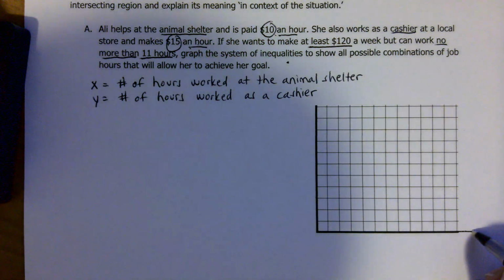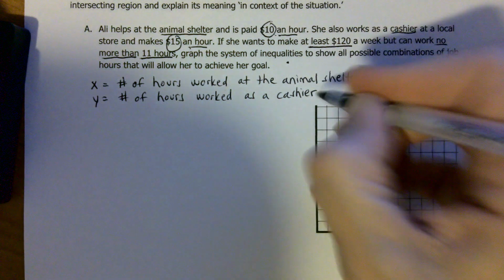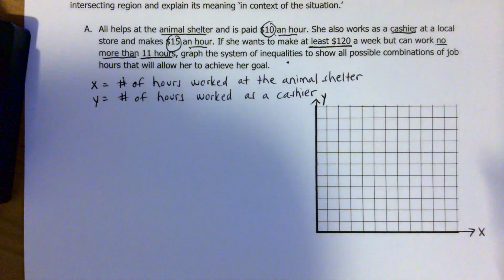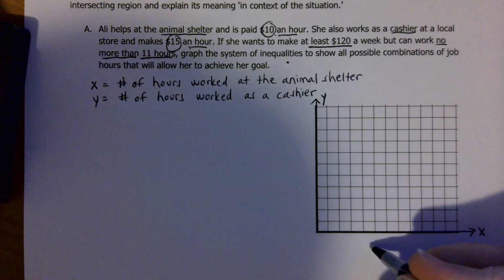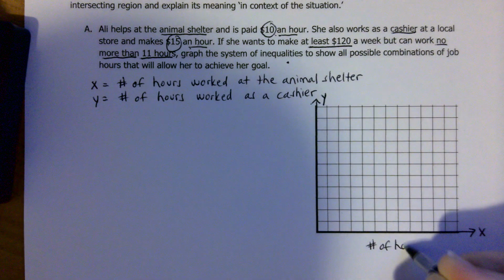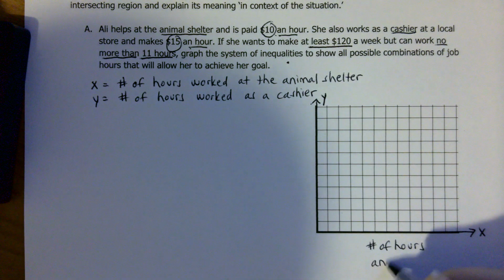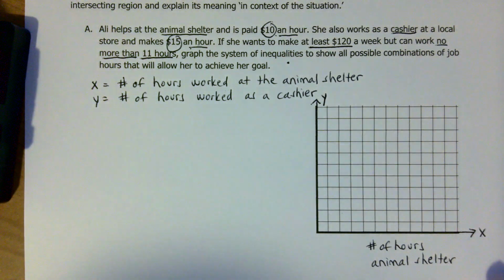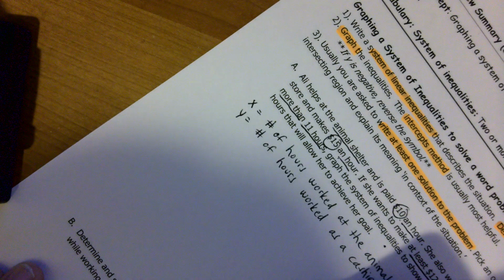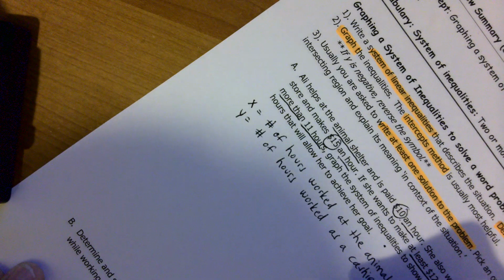And I'm going to label my axes with x and y. And I'll write the label underneath here. x is the number of hours at the animal shelter. And our y is the number of hours as a cashier.